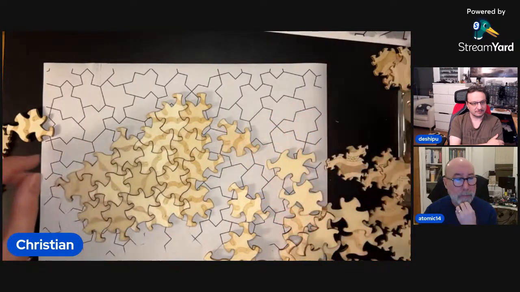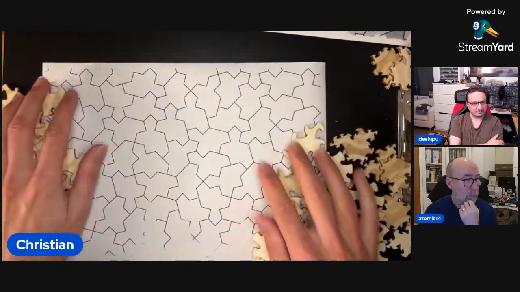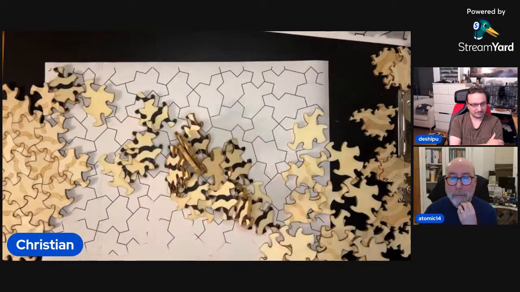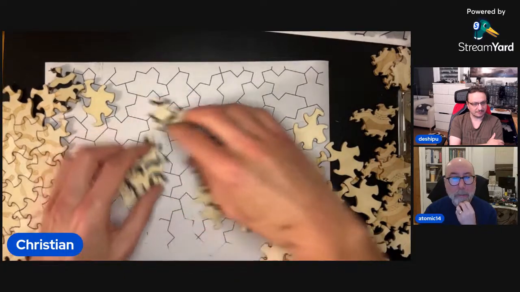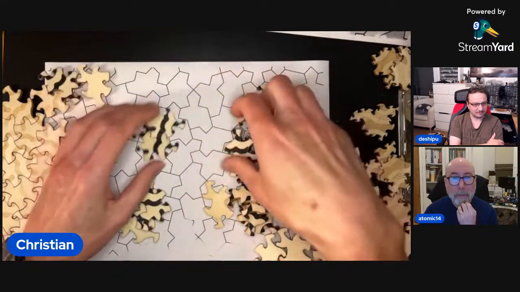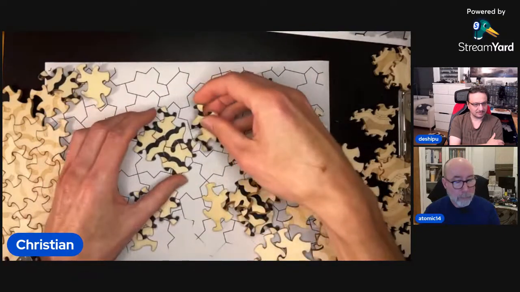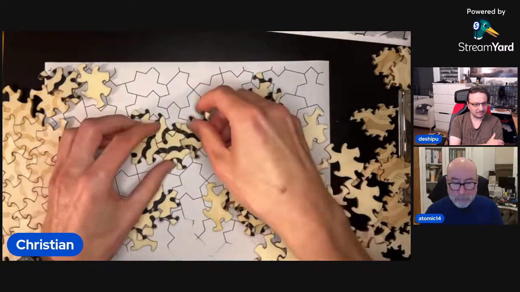So these are the latest version of those pieces I made. Here's a wooden one, and this time I painted the pattern on, so you can now really see it better.